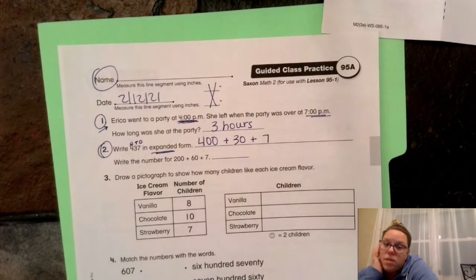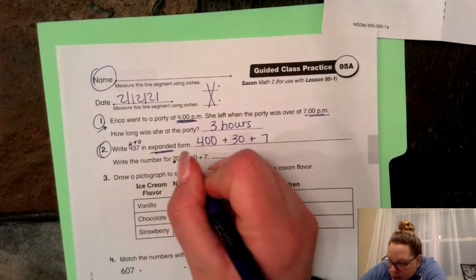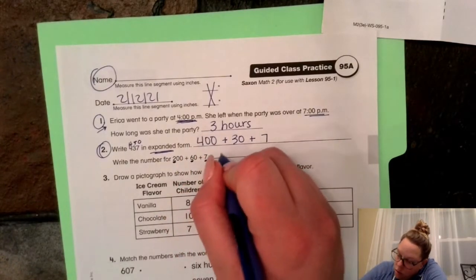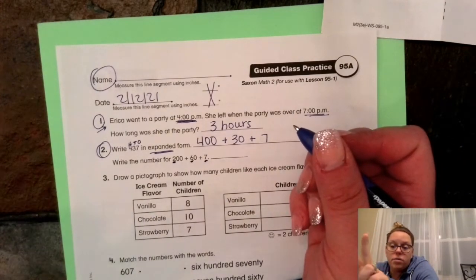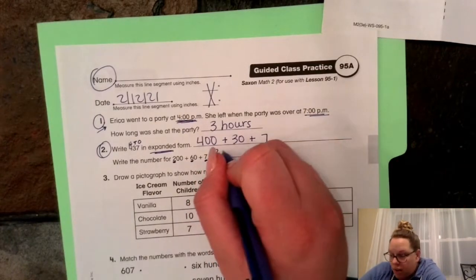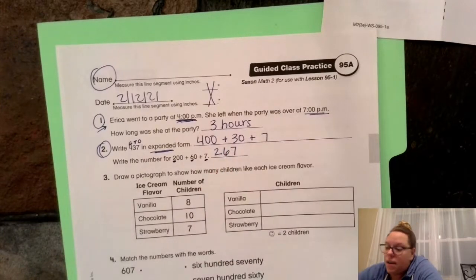Now, it wants us to write the number for 200 plus 60 plus 7. Remember, this tells us the number of hundreds, number of tens, and number of ones. So 200s, how many times do we have to count by 100 to get to 200? 100, 200. We had to count twice. 60, we'd have to count 6 times to count by tens to get to 60. And 7, of course, is there.